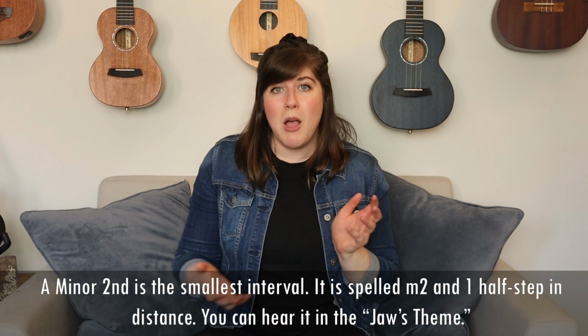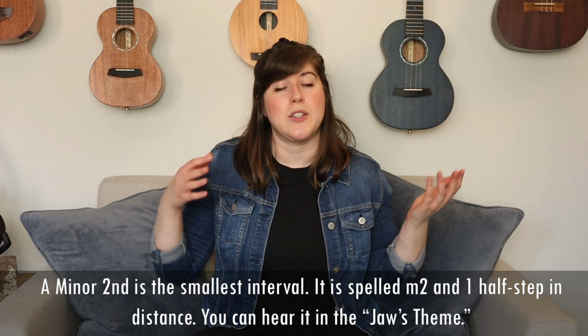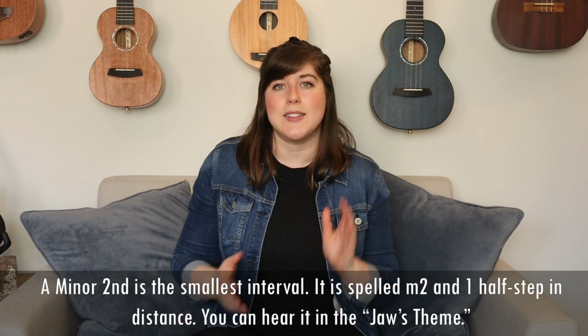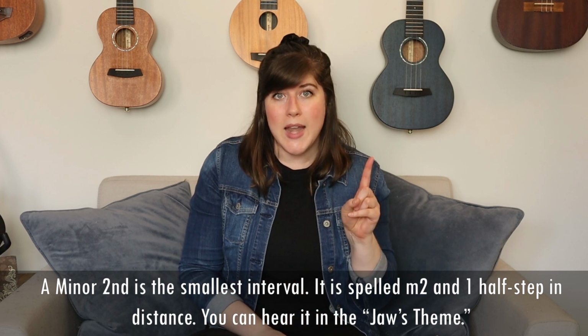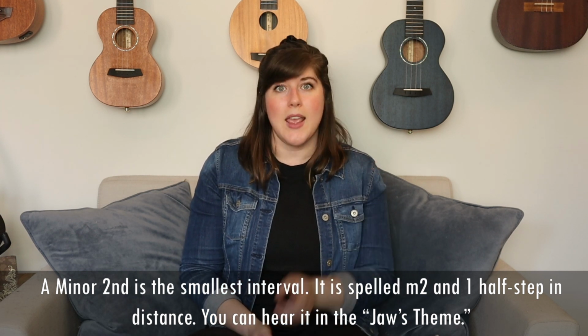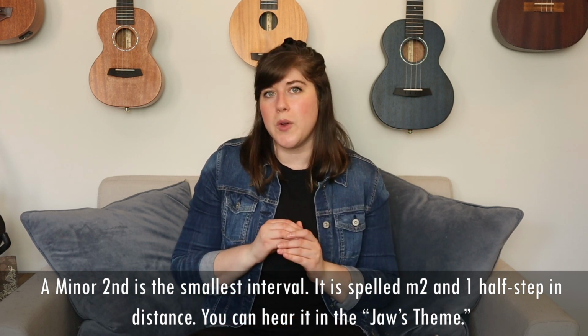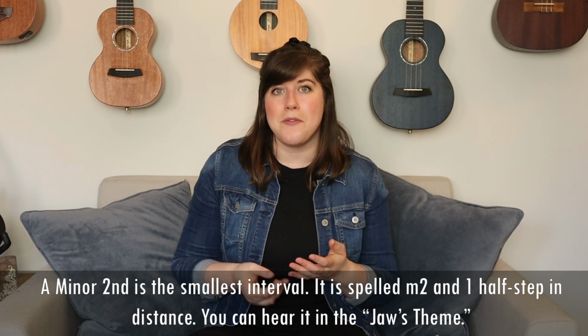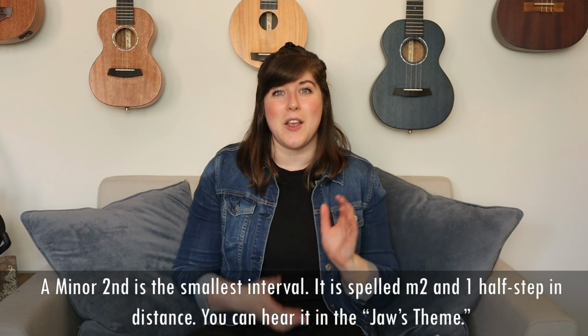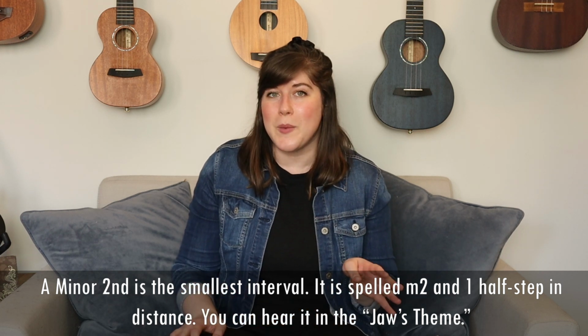So here are the different interval distances, what they look like, and what they sound like, so you can identify them yourself. The smallest interval that we use is called a minor second. It has the quality of minor and the number of second. It is a half step in distance, and we use a lowercase m and a 2 to identify it.